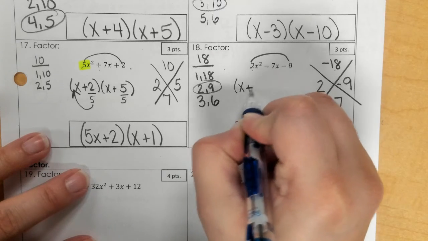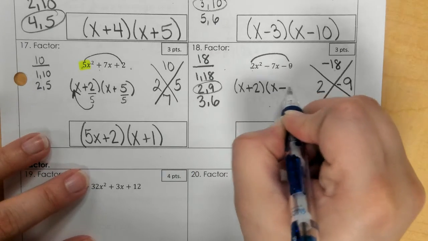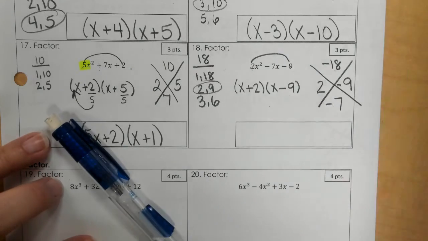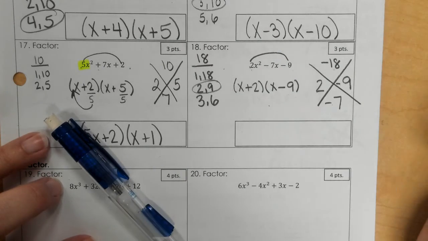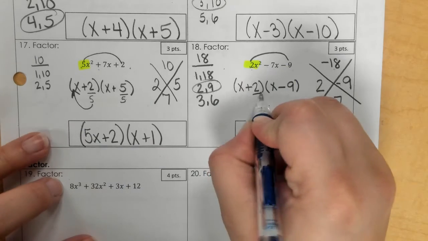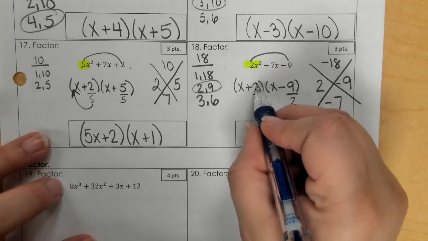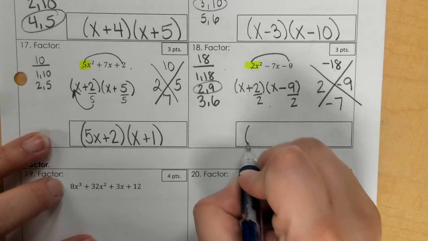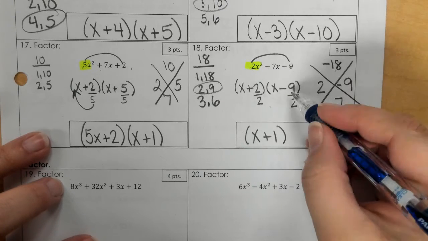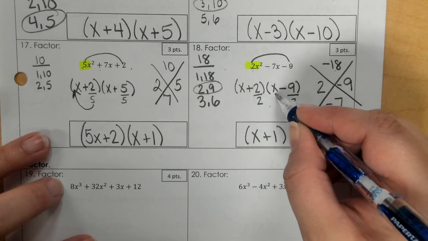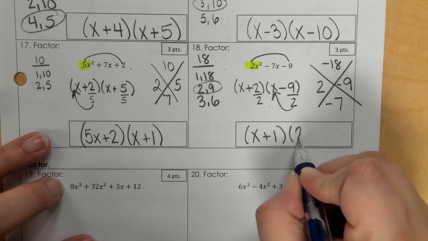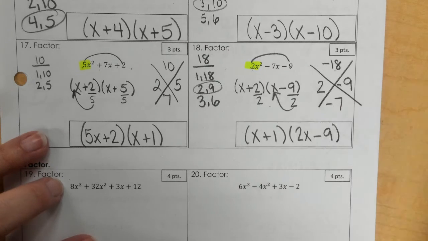So in factor form, we have our x plus 2, x minus 9. We have the 2 there. Divide by 2, which we can here to make a 1. Here we cannot, so I bring the bottom up. And I have 2x minus 9.